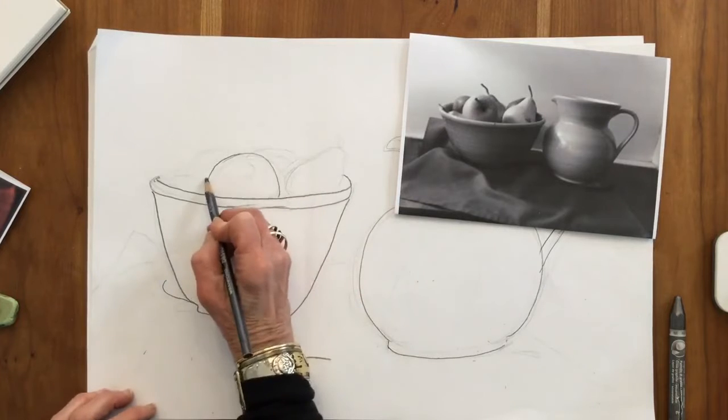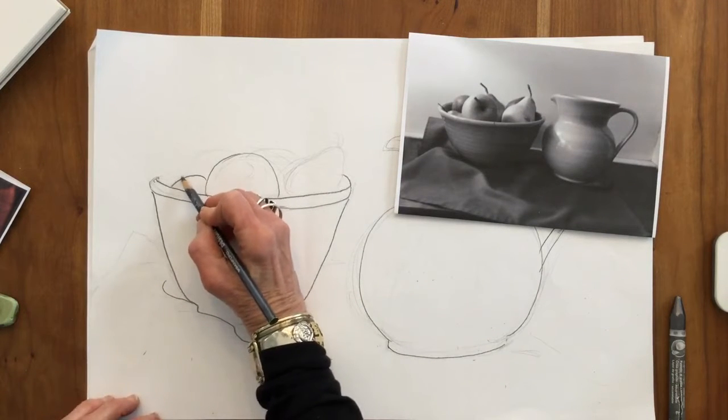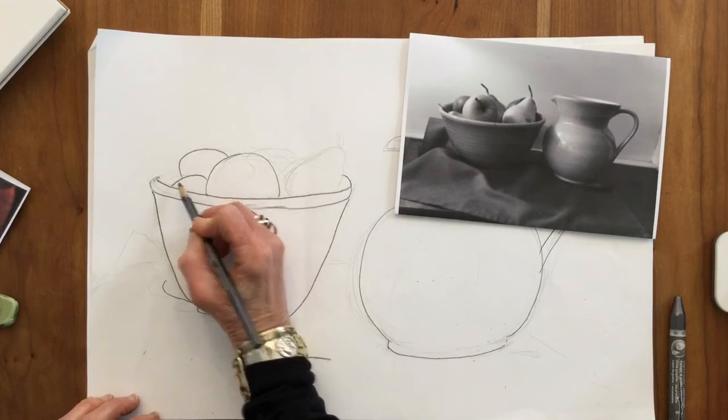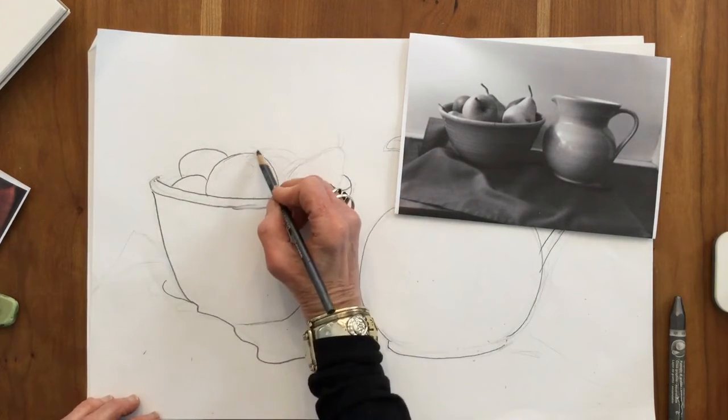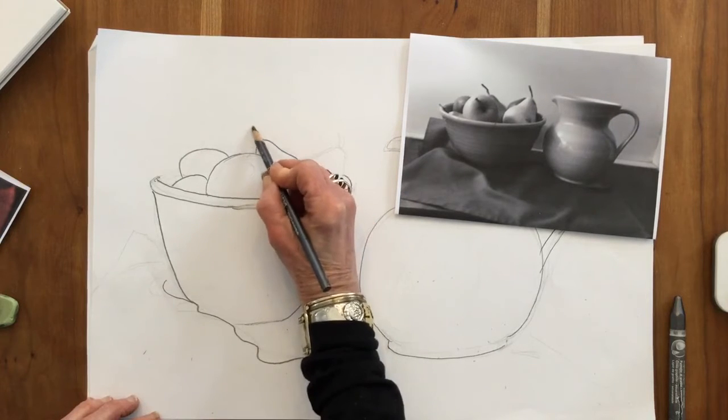Okay, I see another little shape here. Again, I'm looking at shape. I'm not deciding, oh, I'm going to draw an apple. I am just drawing what I see. And back behind here, I see a little pear sticking up with a stem.